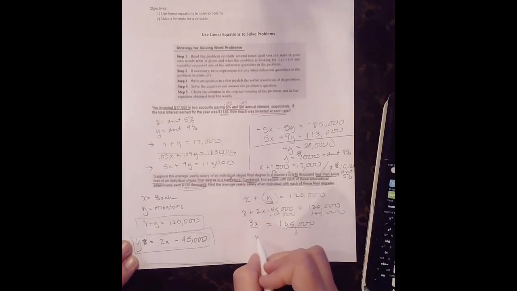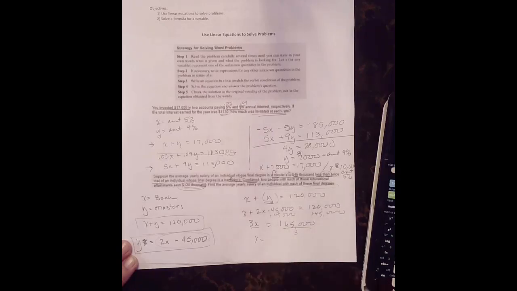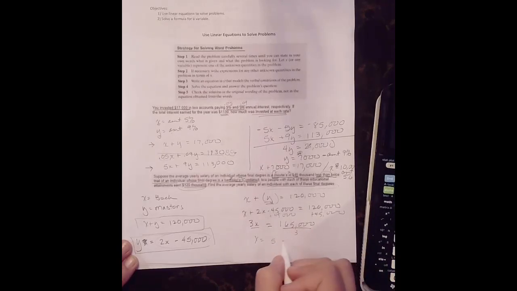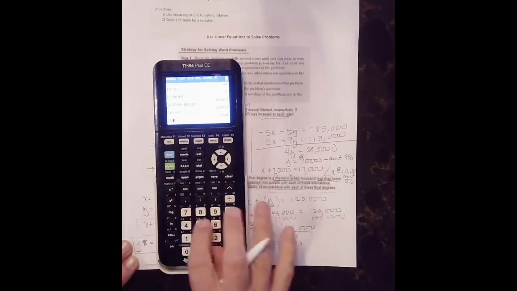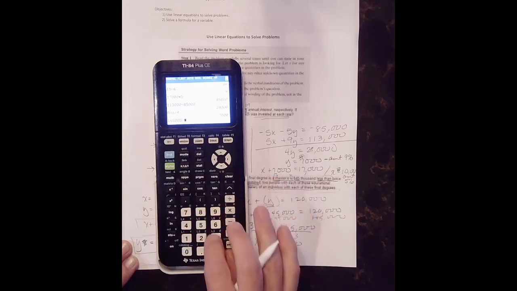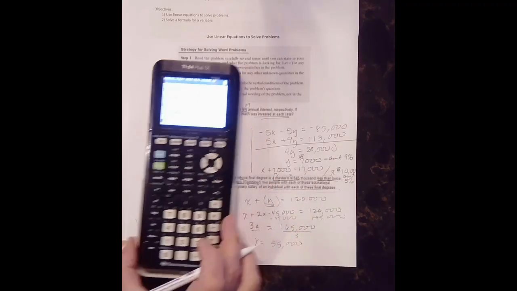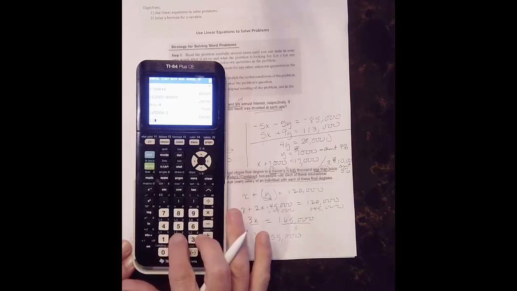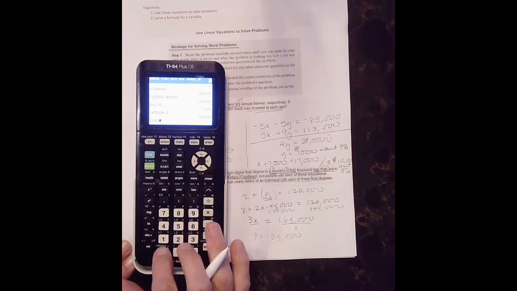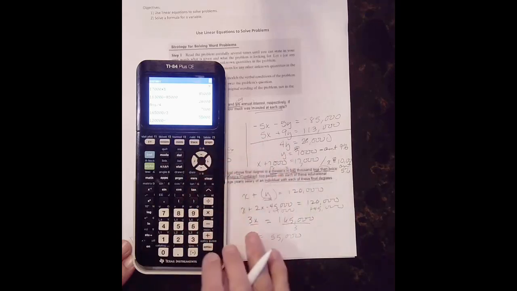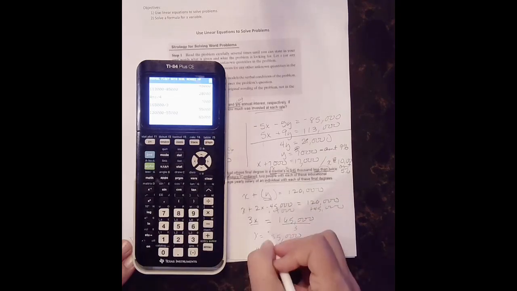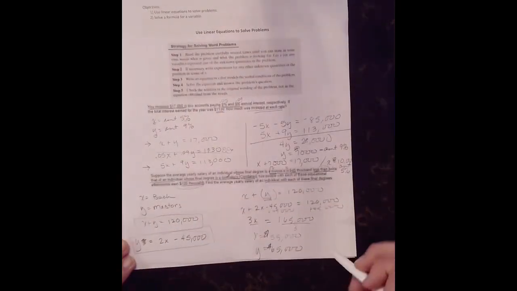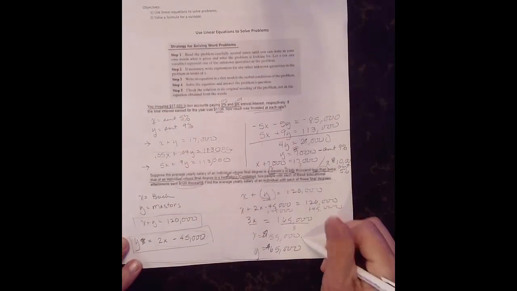So x is going to equal 55,000. Let's double check. 165,000 divided by 3 is 55,000. And then I know my two add up to 120,000. So 120,000 minus the 55,000 is going to be equal to 65,000. And then I would go ahead and write my units, and then I would have x for my bachelor's, and then y would be for my master's.